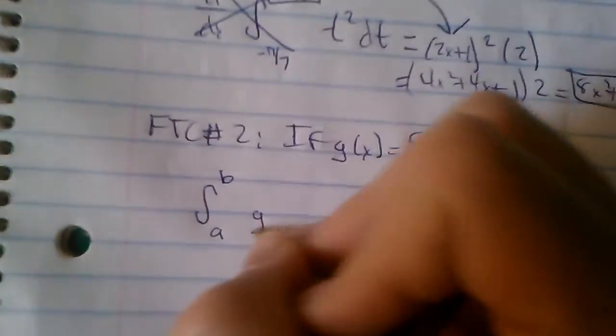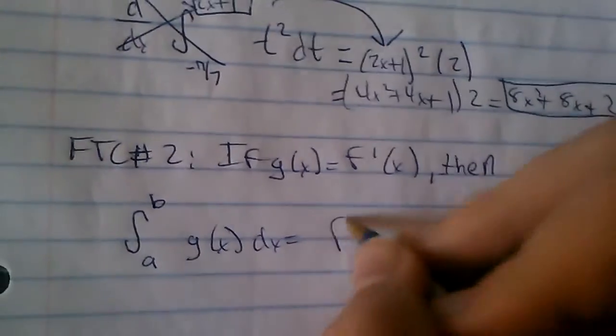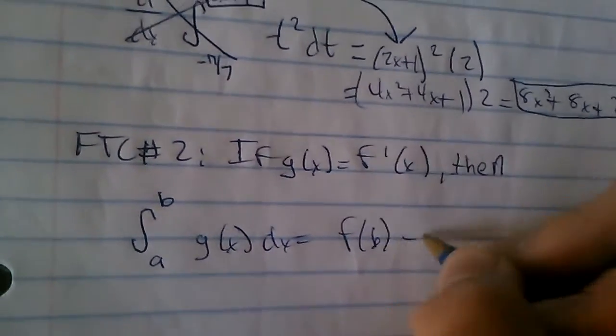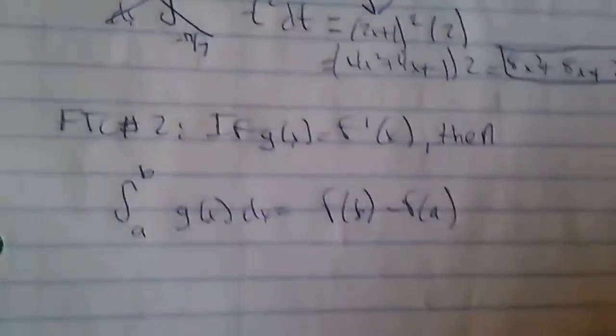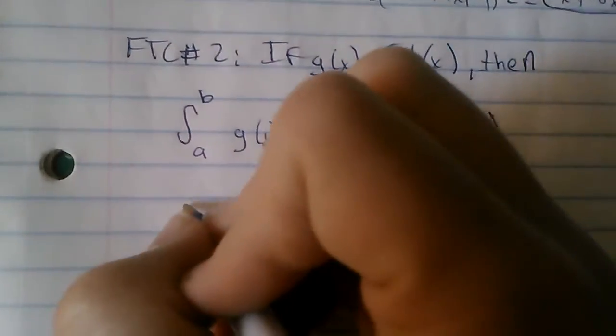The integral from a to b of g of x dx equals f of b minus f of a. And I'll show you an example of this in a minute. It's just what we've been doing in calculus with definite integrals.